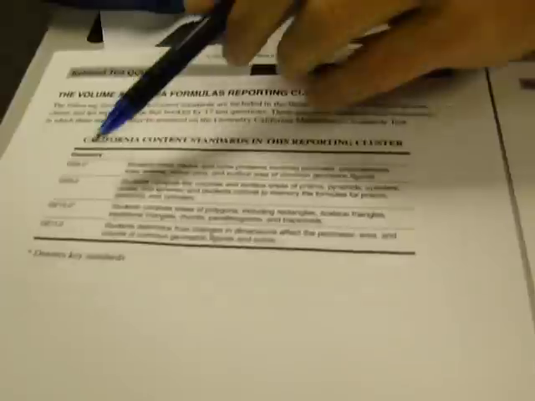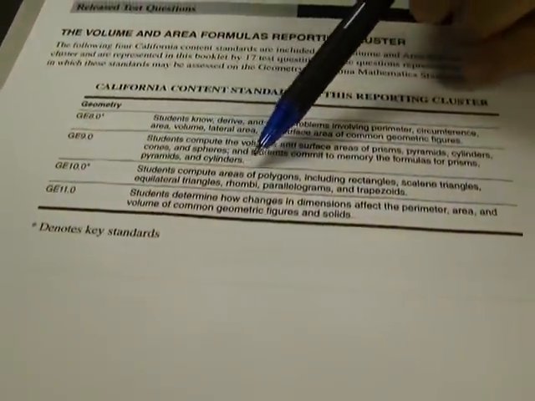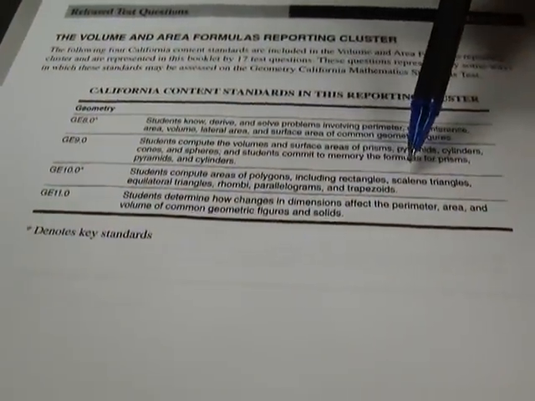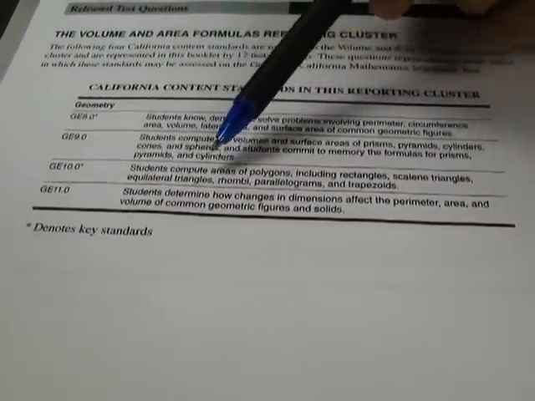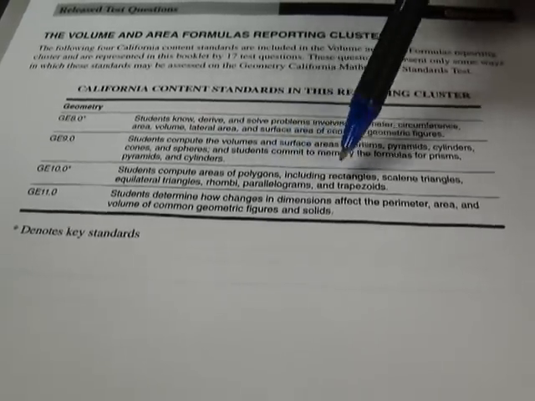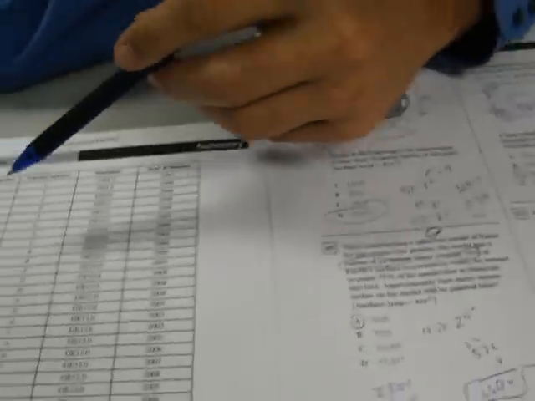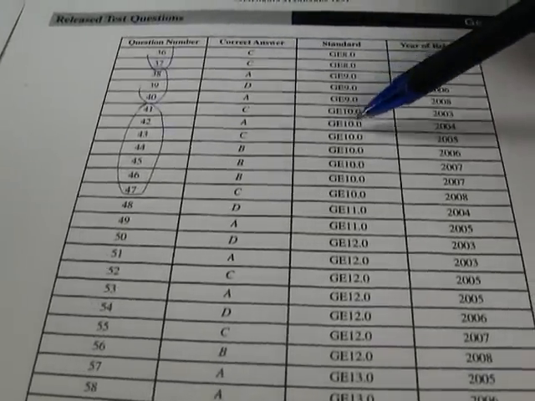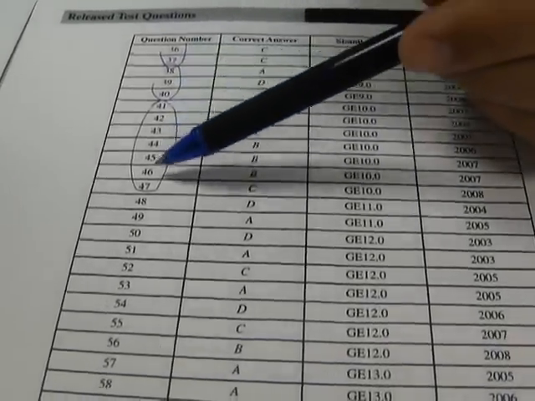Hi, and welcome to Standard 10. We're going to be doing areas and perimeters of complex polygons. So take a look here. Standard 10. Students compute the areas of polygons, including rectangles, scalene triangles, equilateral triangles, rhombi, parallelograms, and trapezoids. Boy, that's a mouthful. The problems associated in your packet with Standard 10 would be problems 41 through 47. So we're going to start at 41.